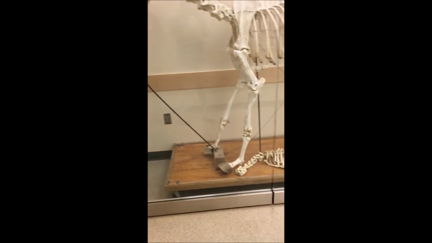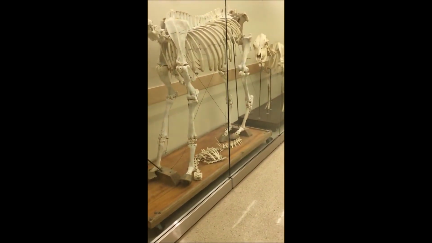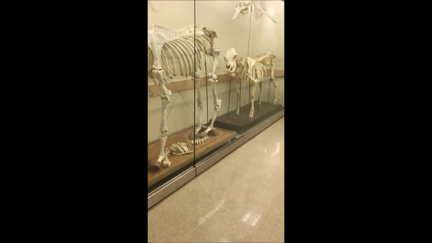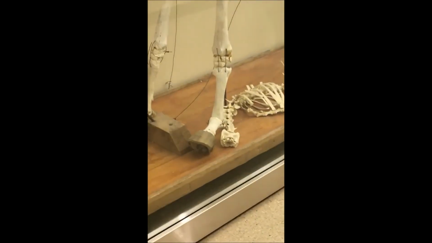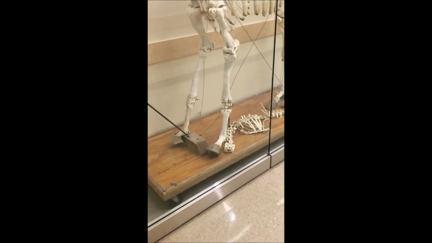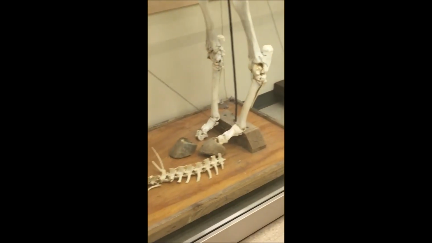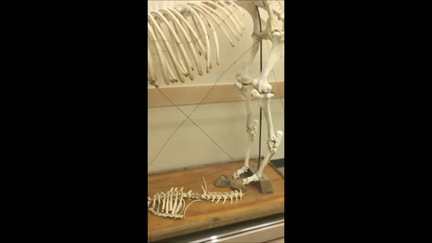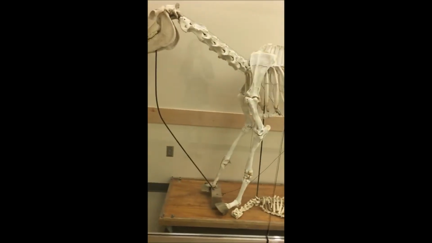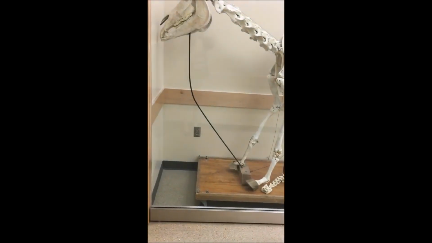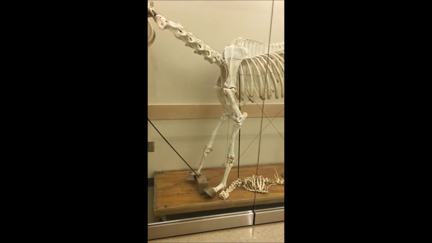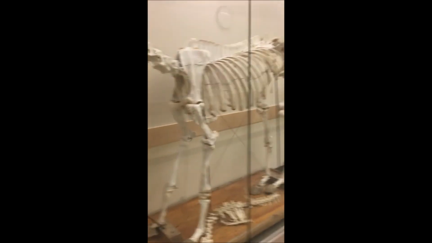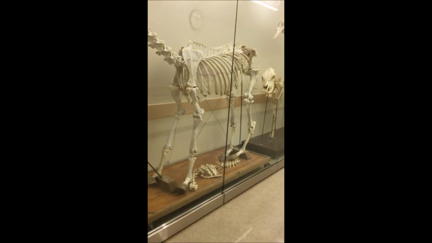You can see what I was talking about, how important it is to have the appendicular skeleton looking good. I think half the reason that this skeleton doesn't look awesome is because of these feet, which don't really look like that. So even if the bones weren't falling apart, a horse doesn't stand like that, and you can really tell, and it makes it look a little different.